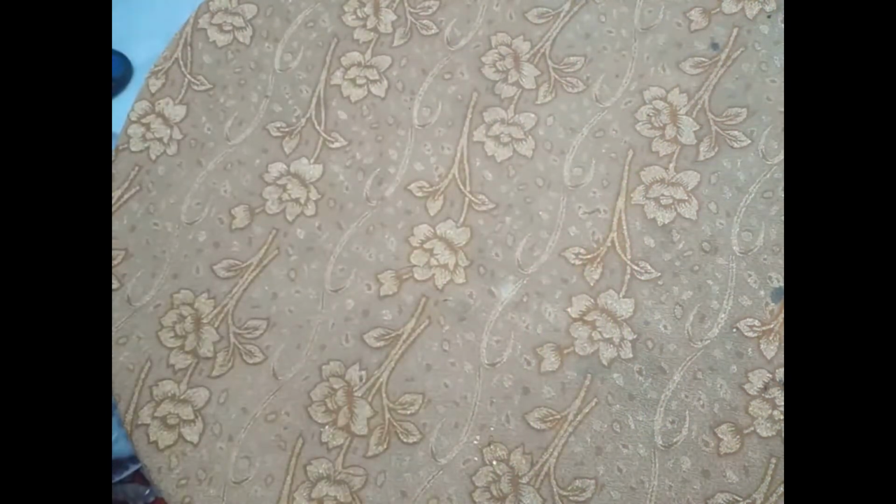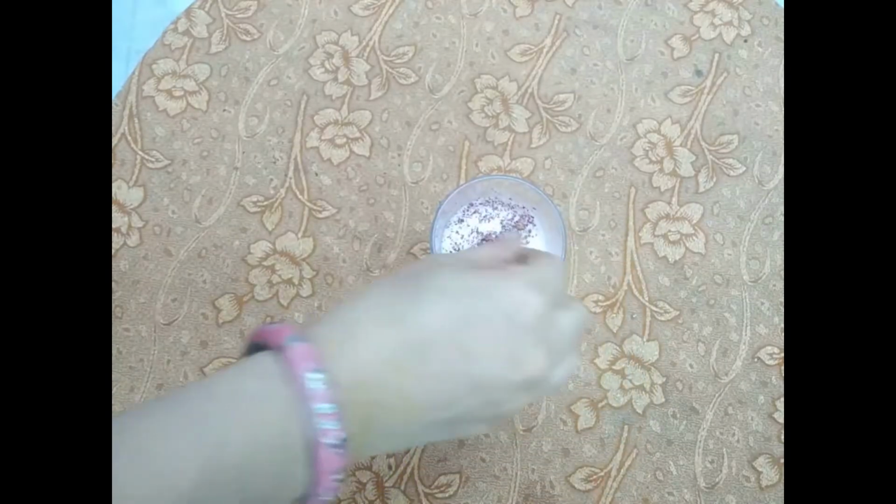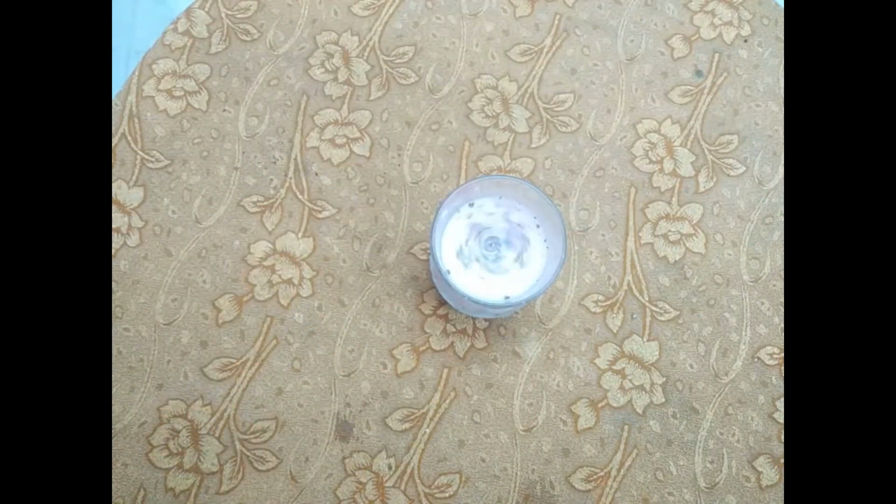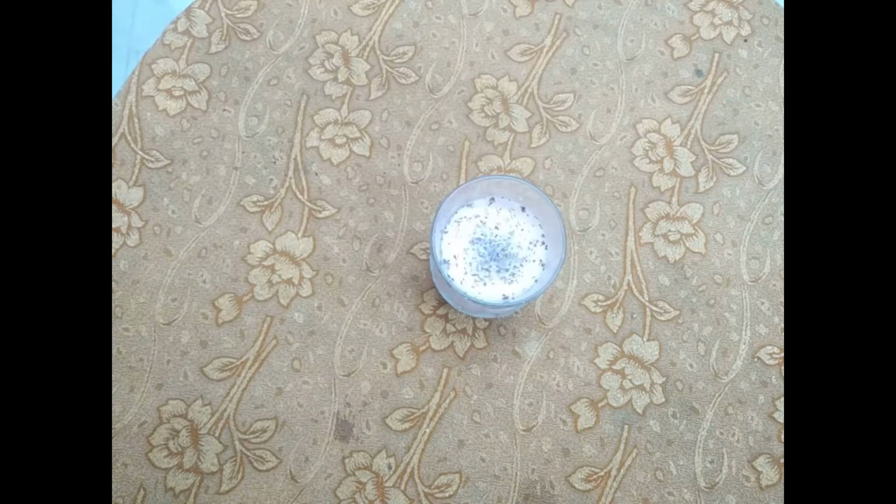We'll do one more activity. Now you can see which layer stops faster. The layer near the beaker surface has stopped first and the central layers are still moving.